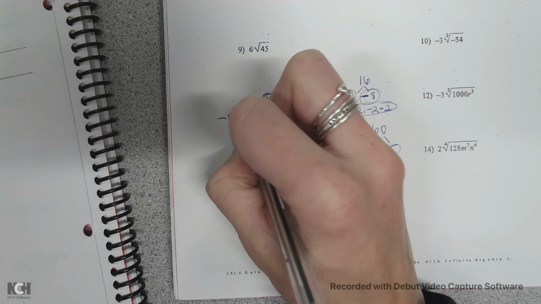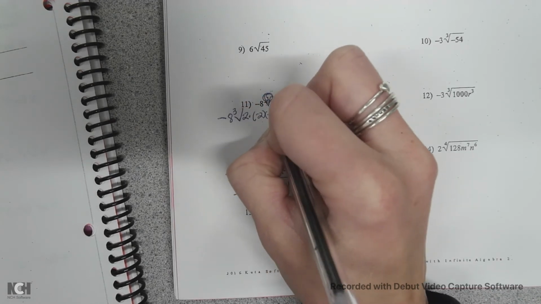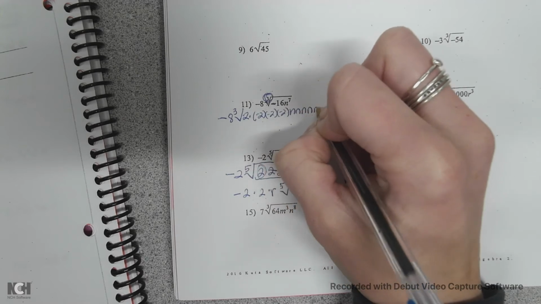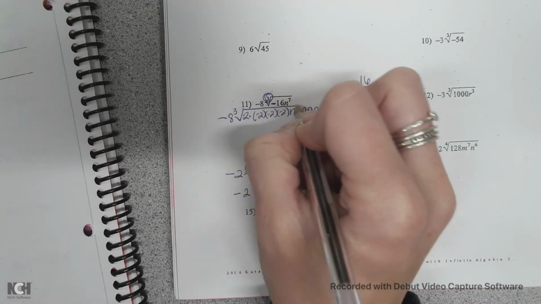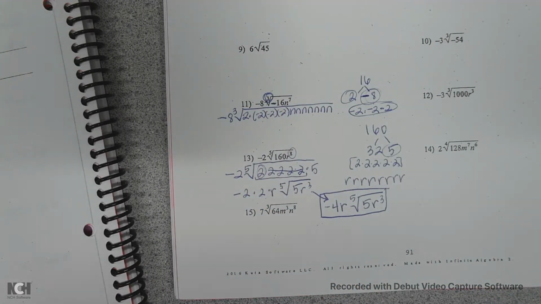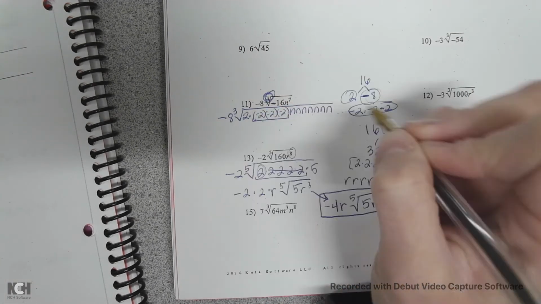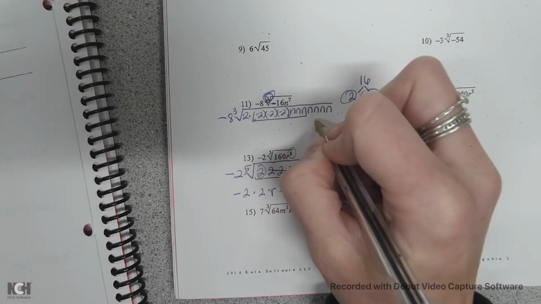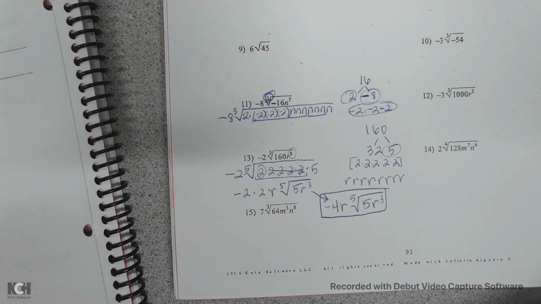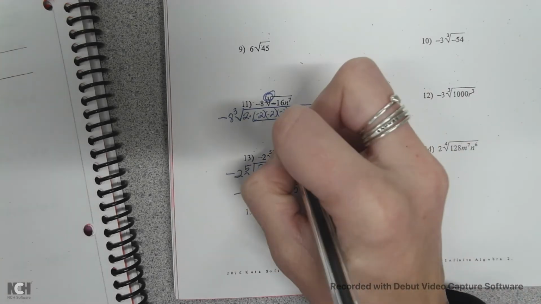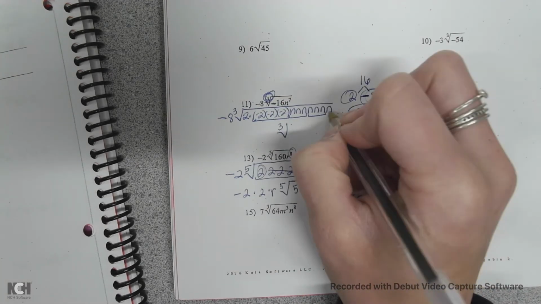So 2 times -2, -2, -2. And then I have 7 n's: 1, 2, 3, 4, 5, 6, 7. I didn't put all my multiply signs there, but I know you know those are all multiplying. Okay, so I'm looking for groups of 3. I've got my first group of 3, my second group of 3, and another group of 3. Everything that's not in a group of 3 stays. So underneath my root sign, I'm going to have my 2 and an n.